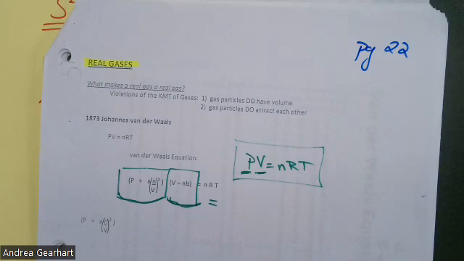The majority of the time, this suffices. So whenever we plug in values, even for real gases, we'll get very close to the pressure calculated that we would measure in reality. Same with temperature.